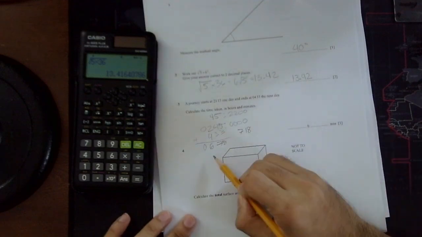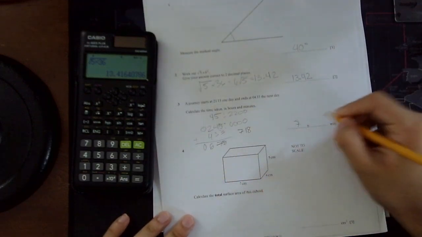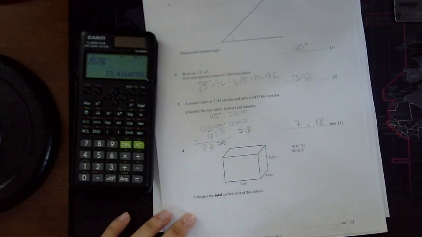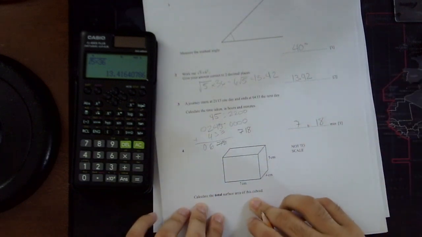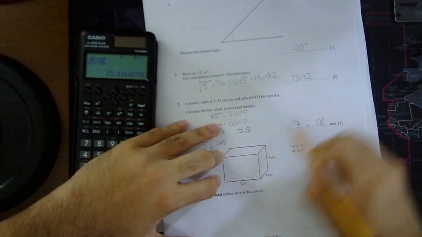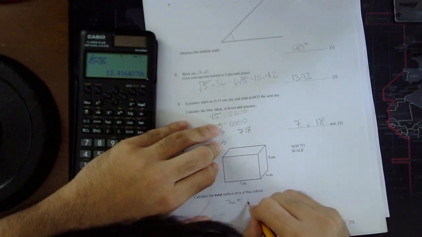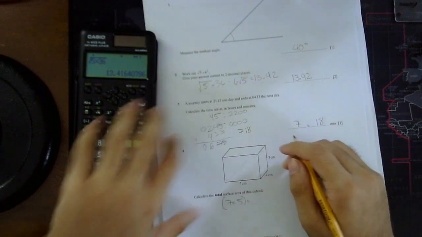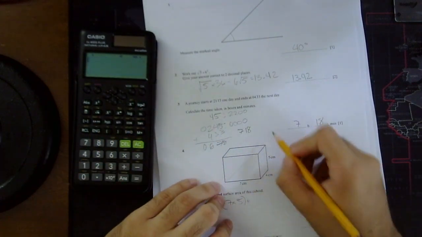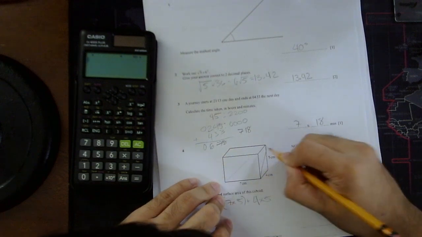Okay, continuing with this, that is 7 hours and 18 minutes right there. Total surface area. So I need to get the surface area of this. So that's 7 times 5 plus 4 times 5.